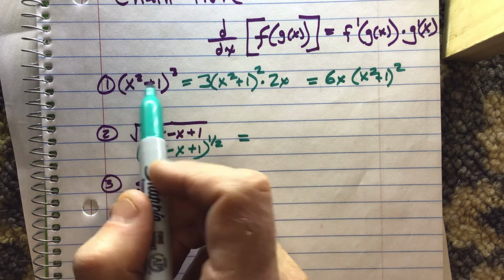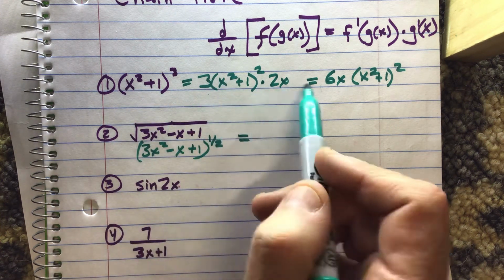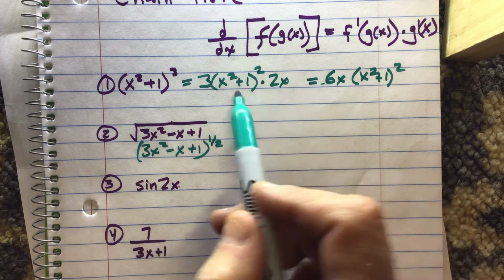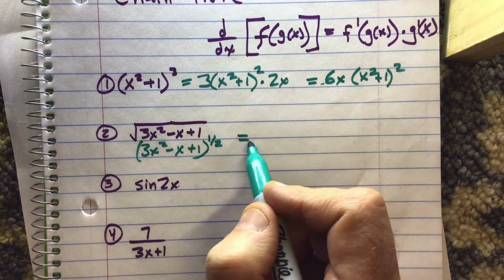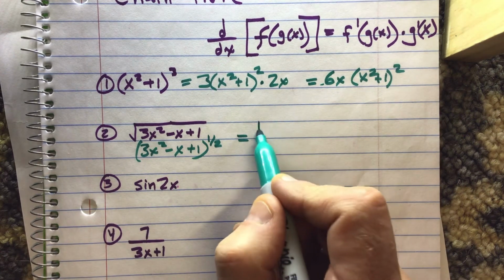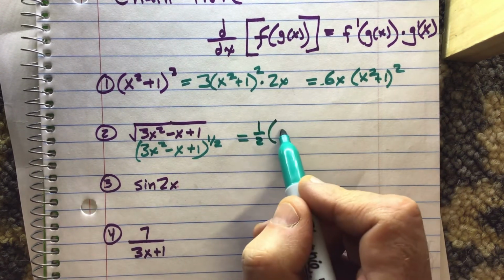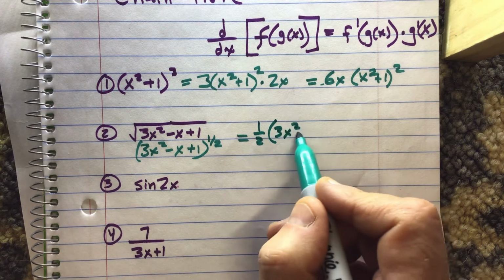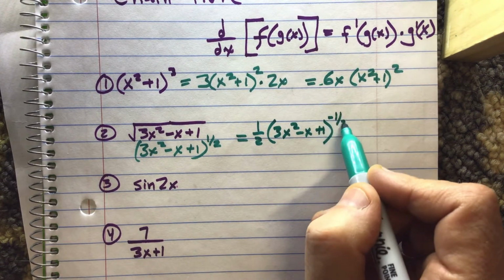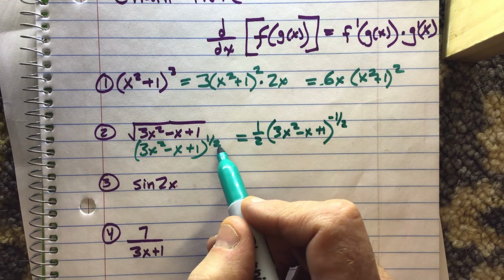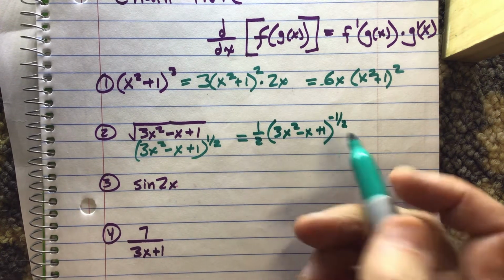This is y equals, and this is y prime. So what I'm doing in green over here is the derivative. This is the function being rewritten, and now I'm going to take the derivative: 1/2 times 3x squared minus x plus 1 to the negative 1/2, because I'm subtracting 2 over 2, or subtracting 1.